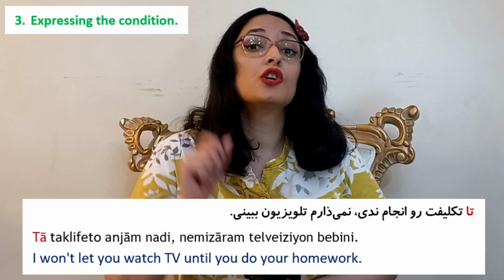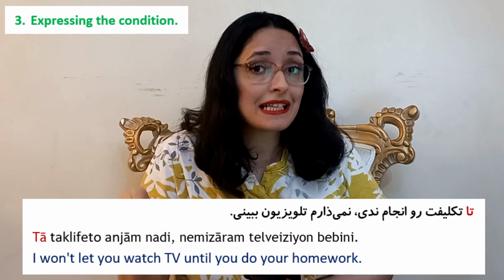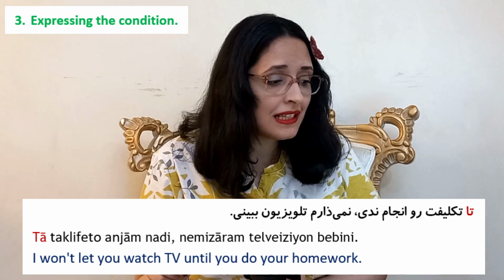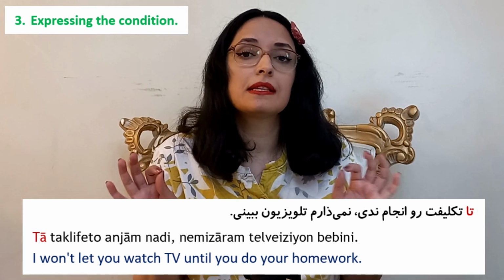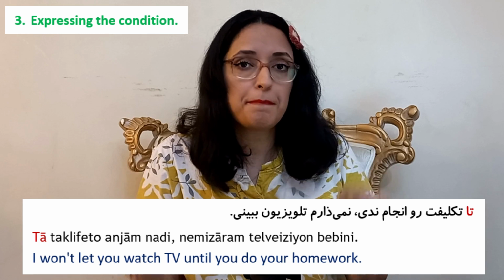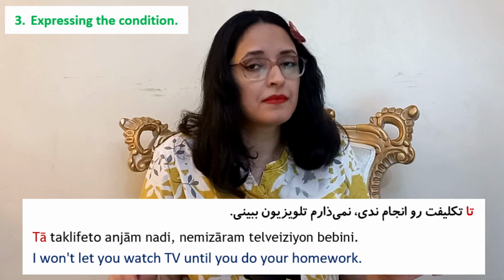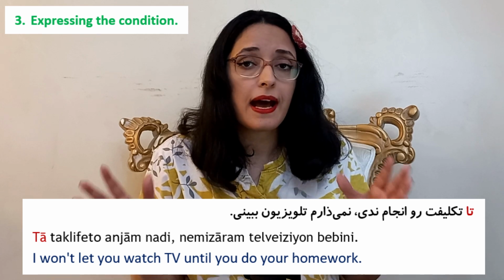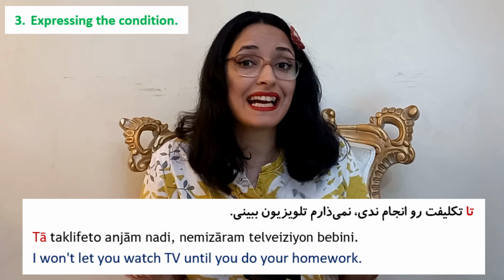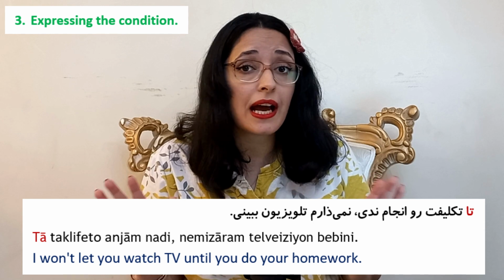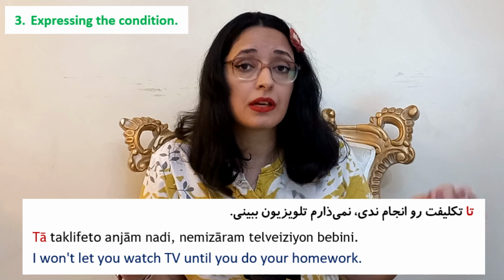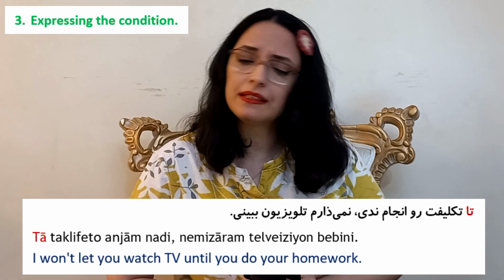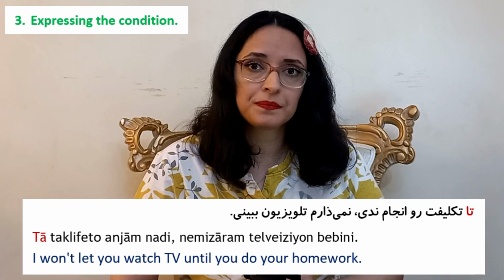The third usage is expressing the condition. For example, تا تکلیفت رو انجام ندی نمیذارم تلویزیون ببینی.